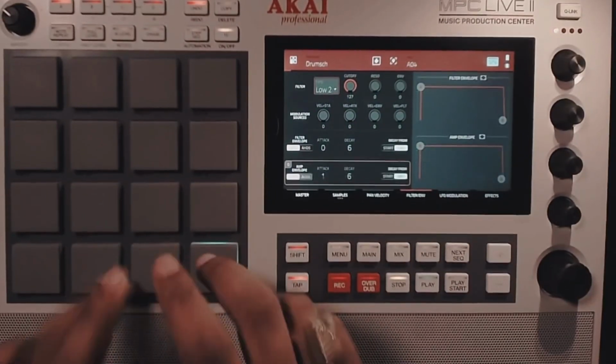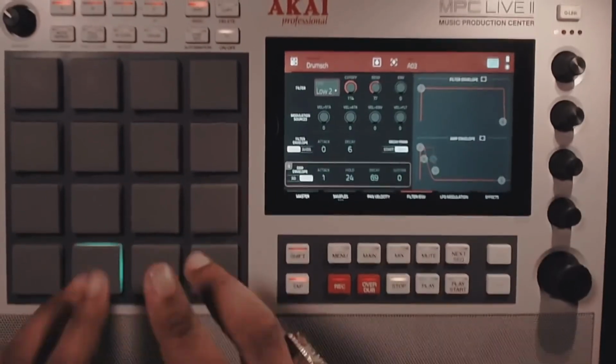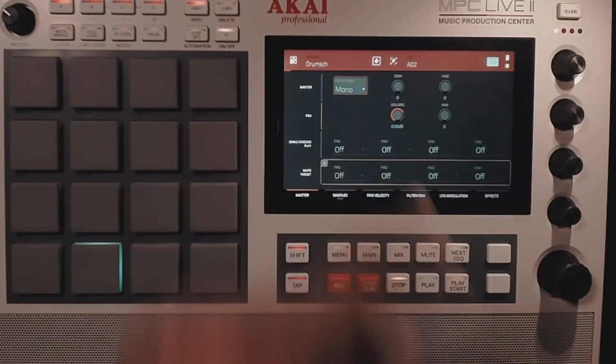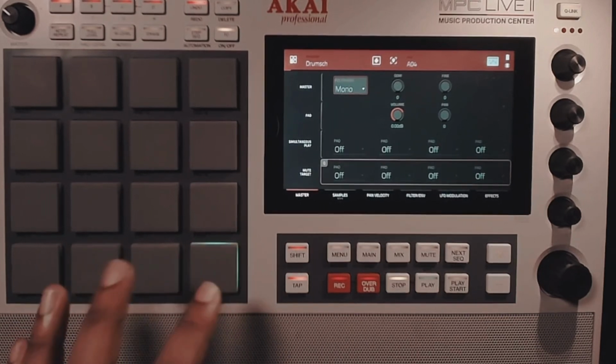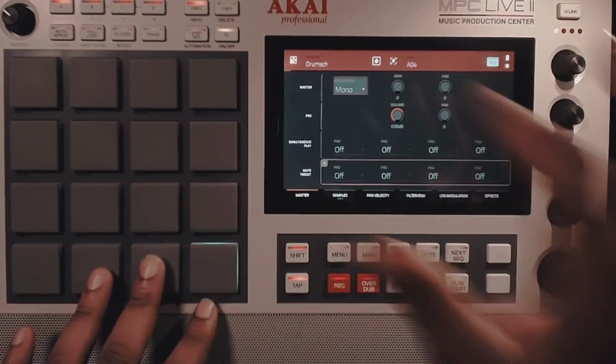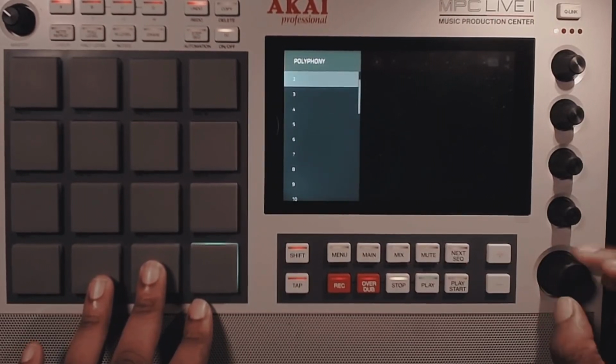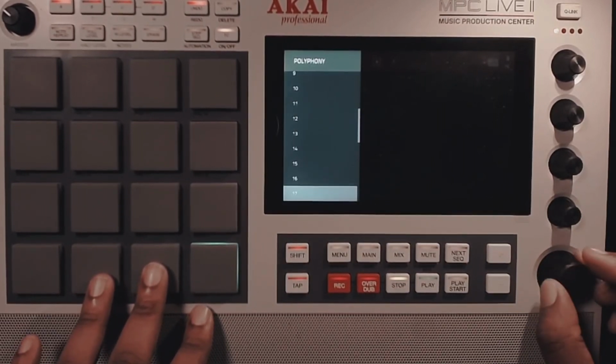Now, if I was to mess with this, you'll see that things are being cut off here. I need to go into the master, and let's adjust the polyphony so that I can be able to drum it out like how I would normally. So I will go into polyphony here. I'm going to go and just select one. I guess 16 would do. I can select 16.